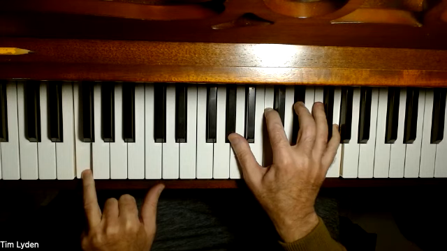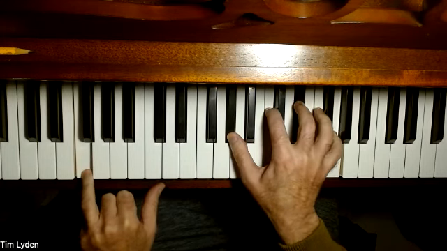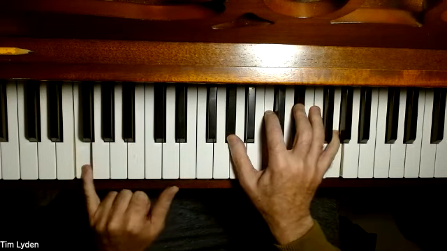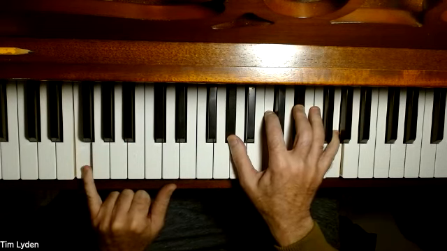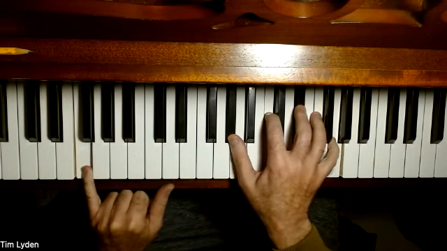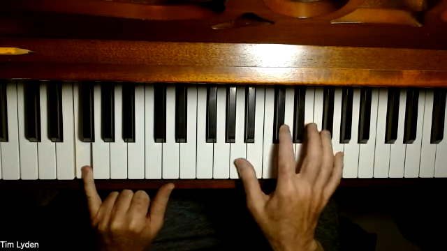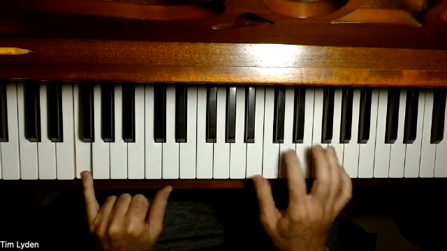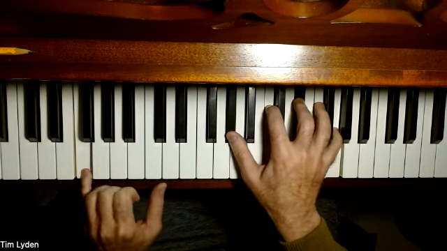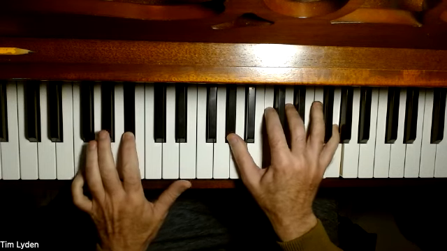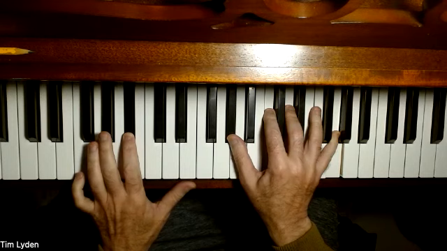Then the tune goes to an F minor. So this is an F minor ninth. Remember, F minor seventh plus a major ninth interval. This happens to be a B flat 13th chord, but we haven't talked about that yet.